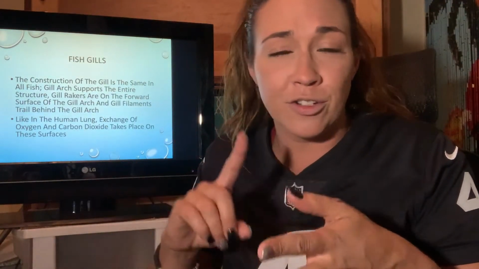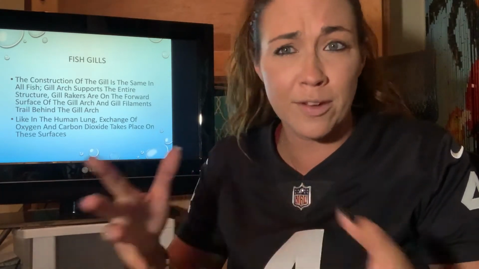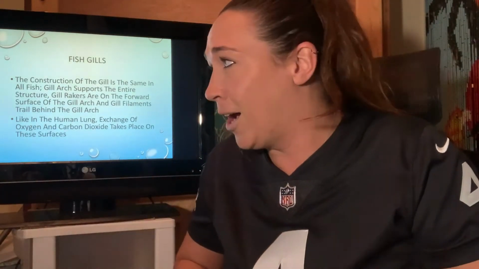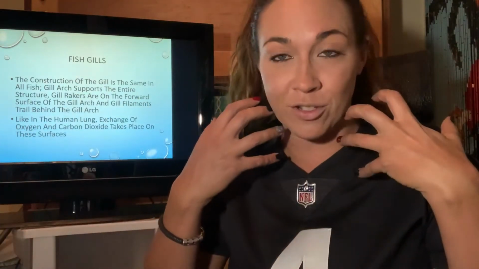So there's the arch, there's the rakers, there's the filaments, all sorts of parts that we need to know that are really, really important. And there's not even that many of them. There's like 4. All right, so the gills are actually really, really efficient in what they're doing. And you guys should probably know what they're doing, which is just taking oxygen out of the water. So that's the most important function for gills, right? We're removing the oxygen from the water.